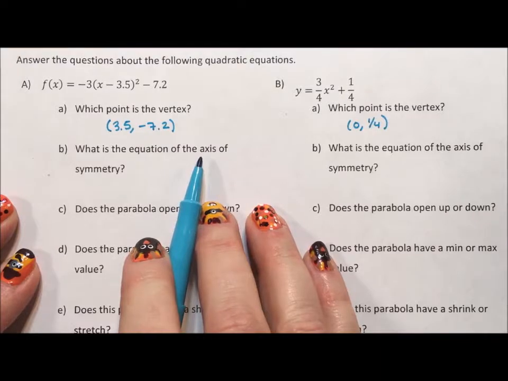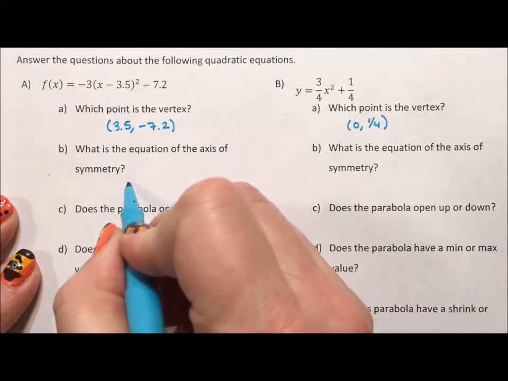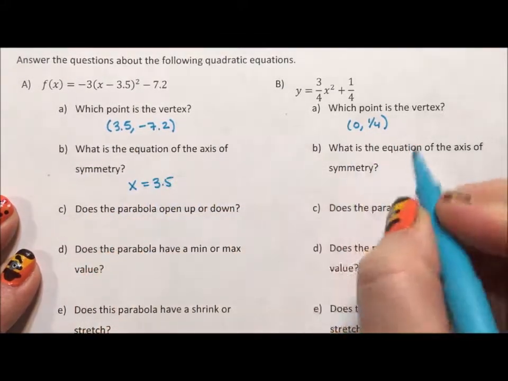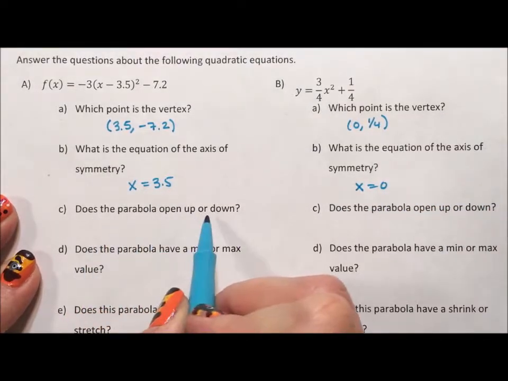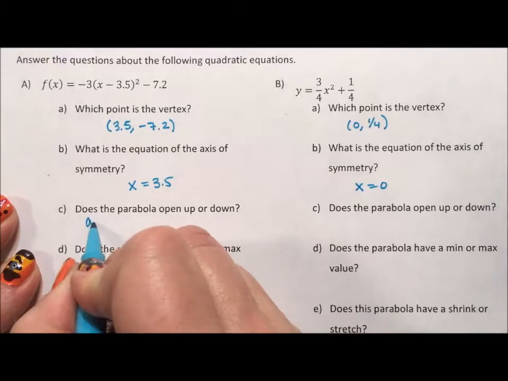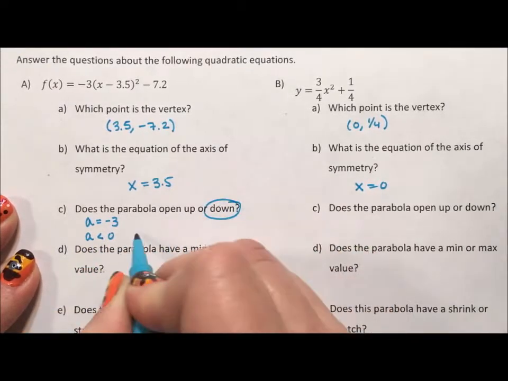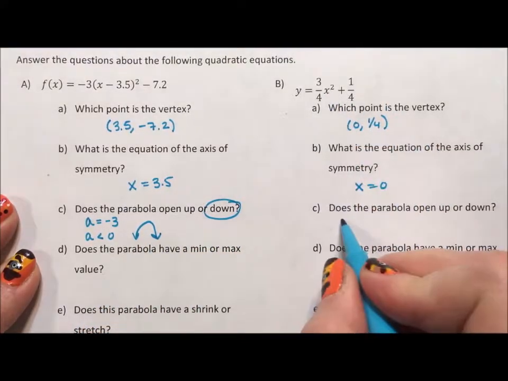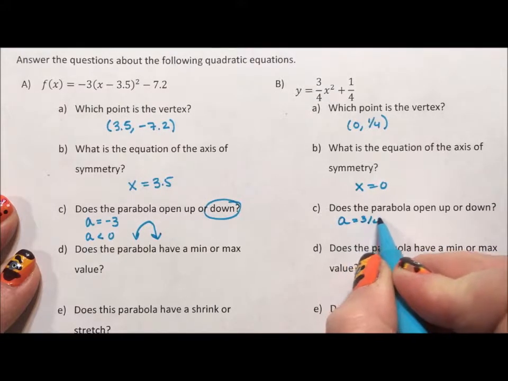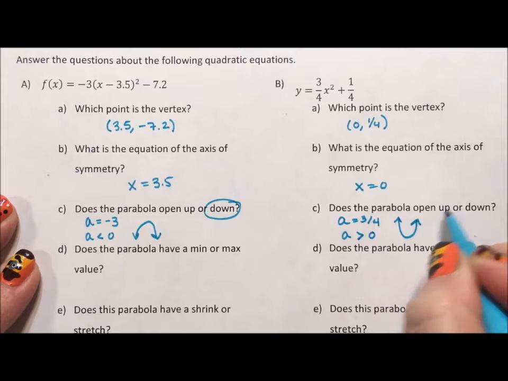Okay. What is the equation of the axis of symmetry? Well, the axis of symmetry is always the vertical line through the x part of the vertex. So x equals 3.5. X equals 0. Does the parabola open up or down? Well, in this question, a is equal to -3. Because a is less than 0, it opens down. In this one, a is equal to 3/4, which means a is greater than 0, which means it opens up.